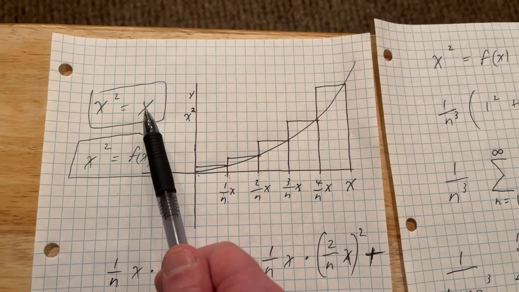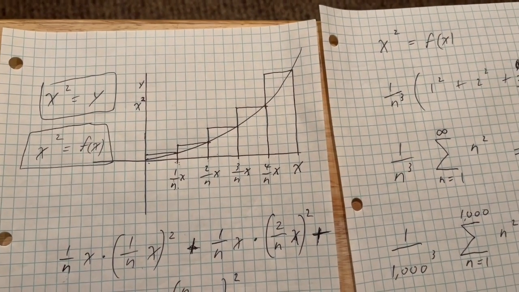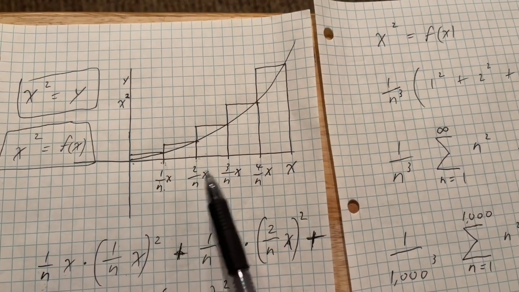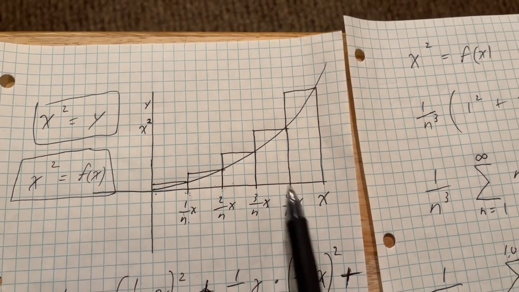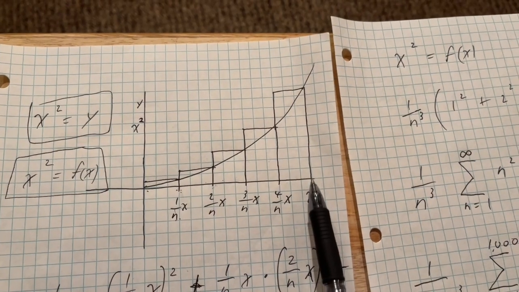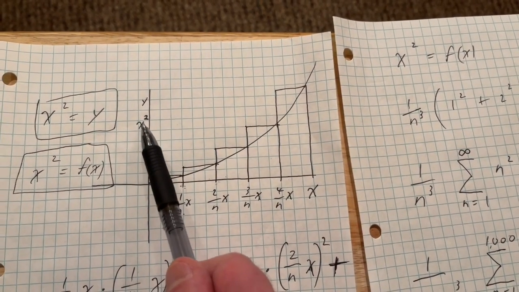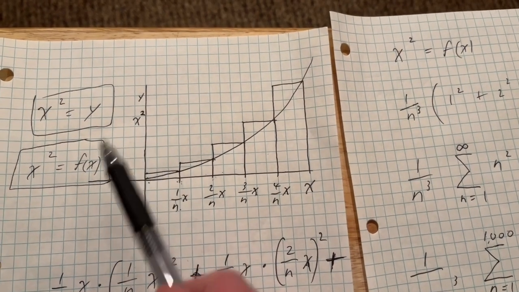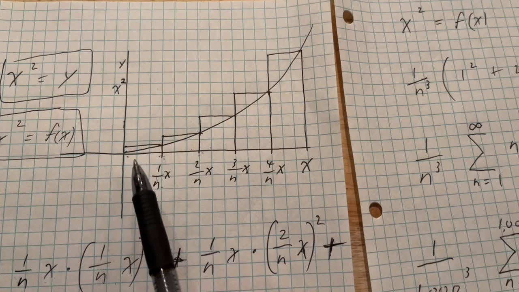X squared equals y for a parabola, or x squared equals f of x is my example. We have x, we have y here, but this is also x squared, because whatever x is, say it's 5, we square it and we get 25. So I'm going to use x squared and x to keep the same variables. Add up all of our rectangles here.